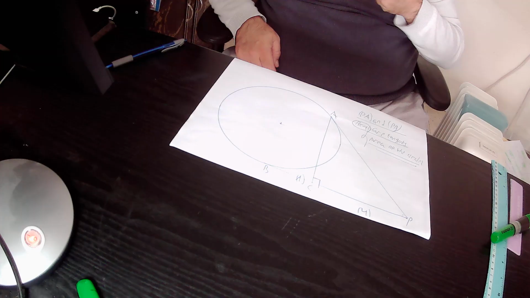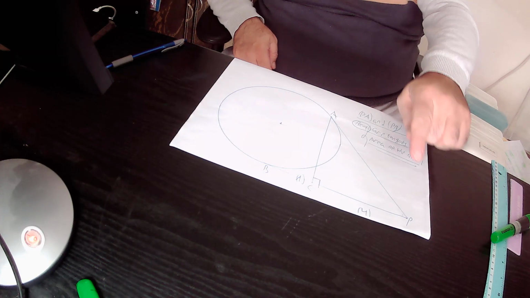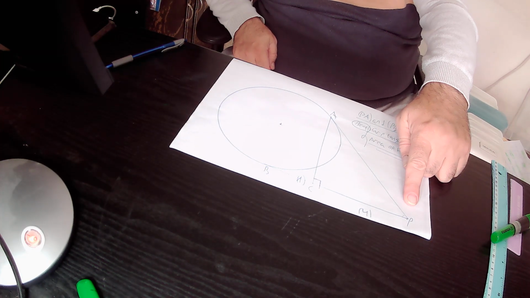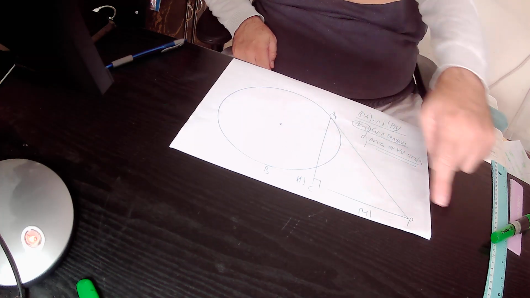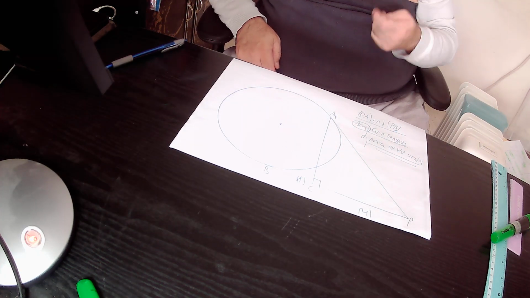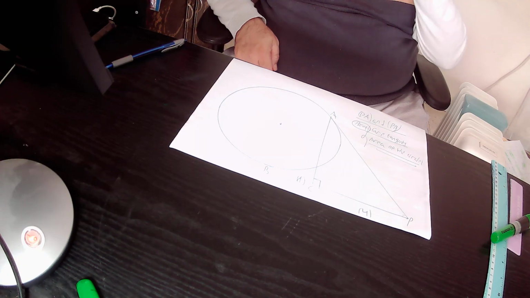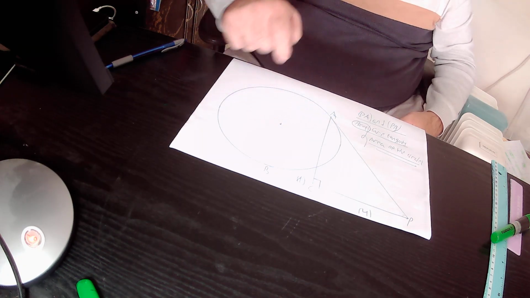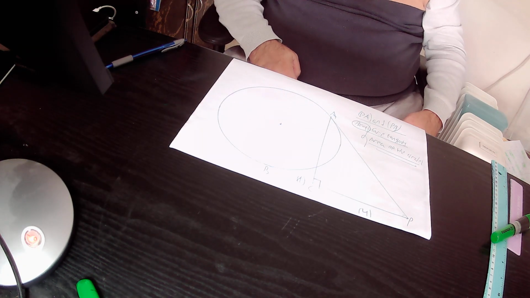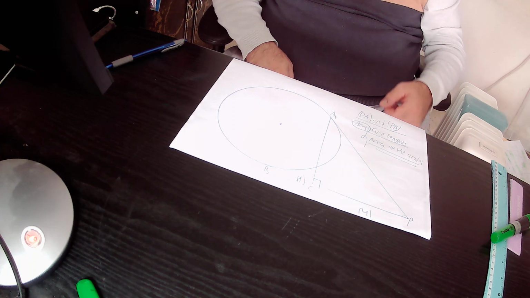In addition, we have this common point P. From this common point P, we have two tangents to this circle, tangent PB and tangent PA. And our task is to find the area of this circle. So first of all, we implement all of this in our drawing.